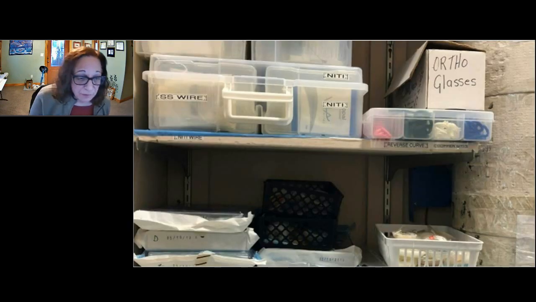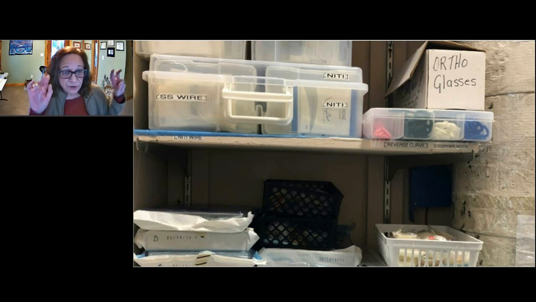Here are some more examples of sterile storage areas, in quotes, please. This was also something I saw. This was like a utility closet that someone stuck shelves in because they needed more space for storage of sterile instruments.